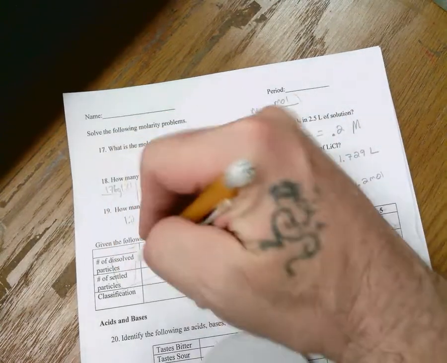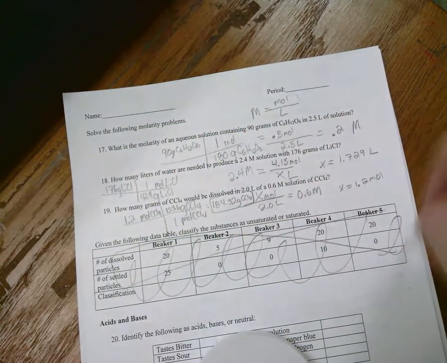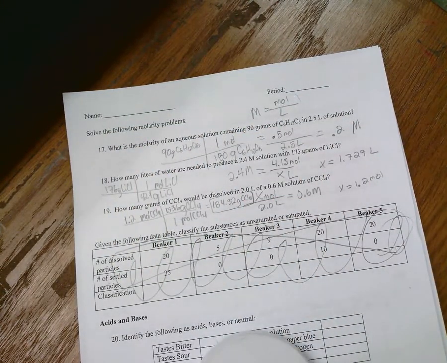I do not like this chart. I refuse to use this chart. I'm not going to look at this chart. That chart means nothing to me, so let's carry on.